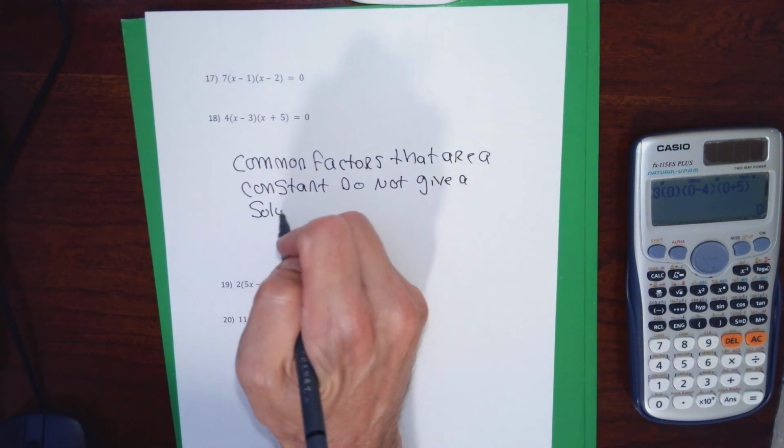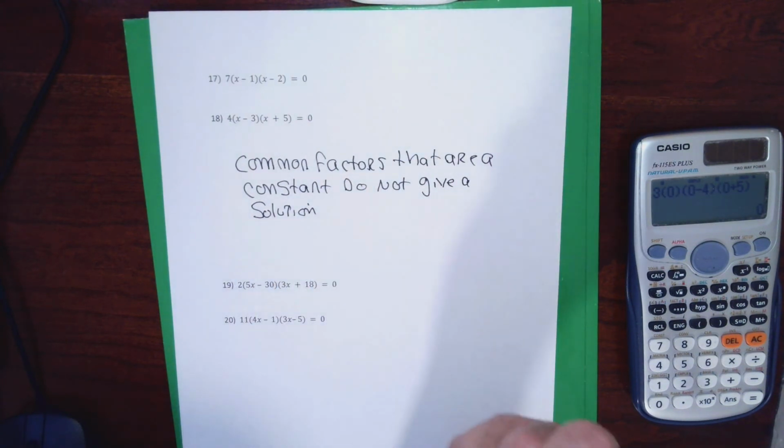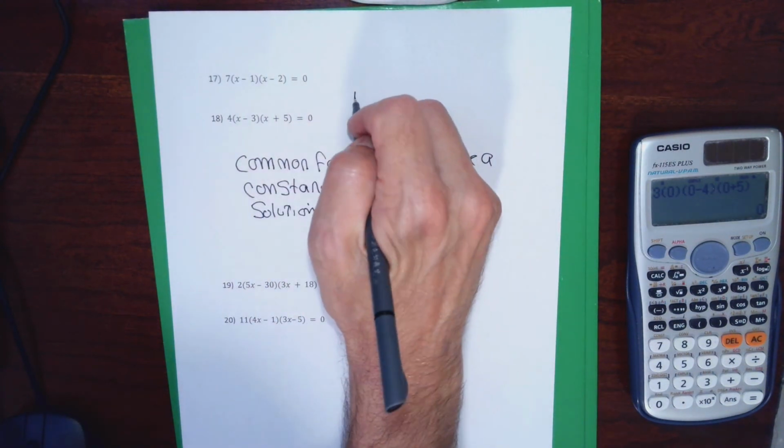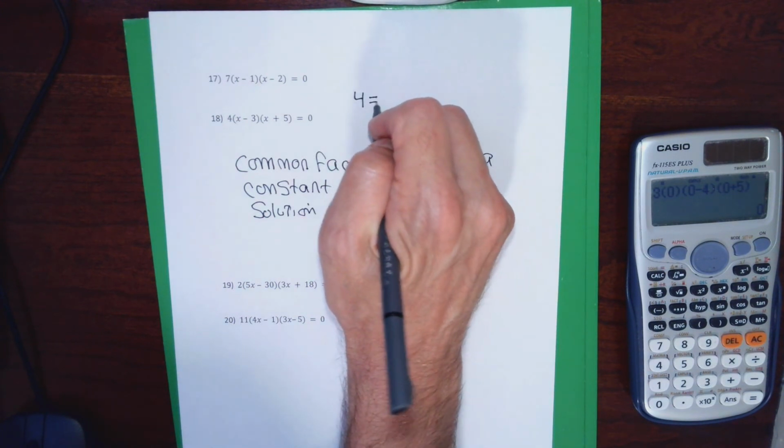And I'll show you that the common factor doesn't check. Let's just do 18. 18 is factored and set equal to 0.